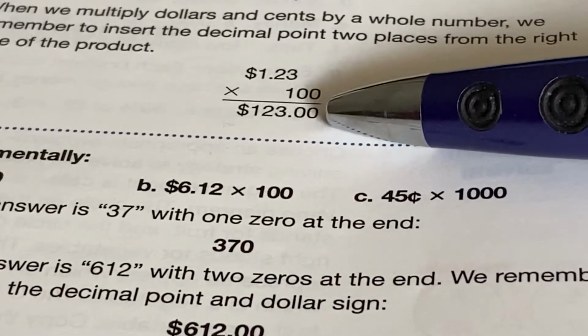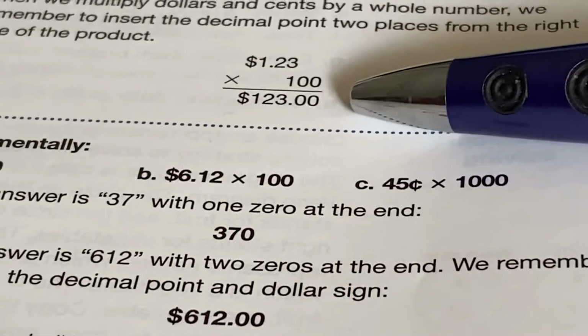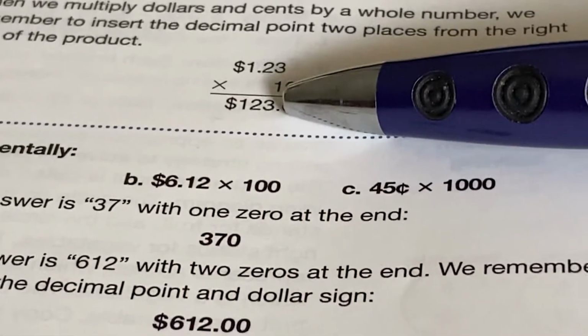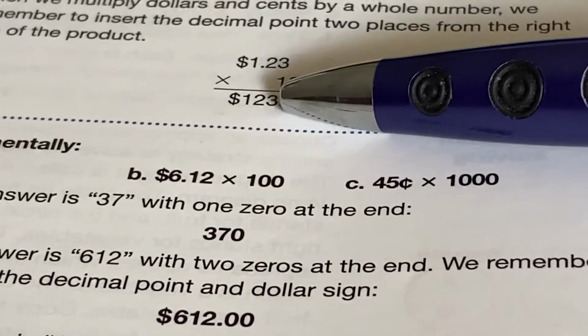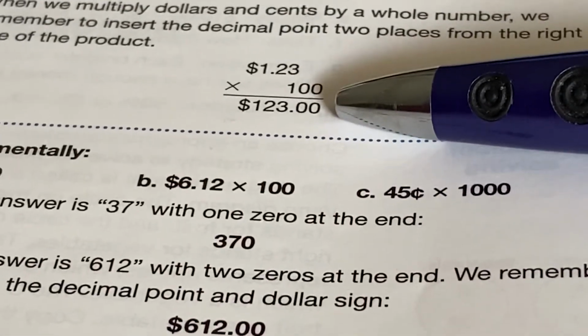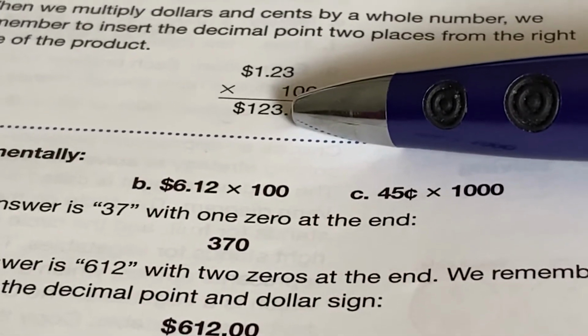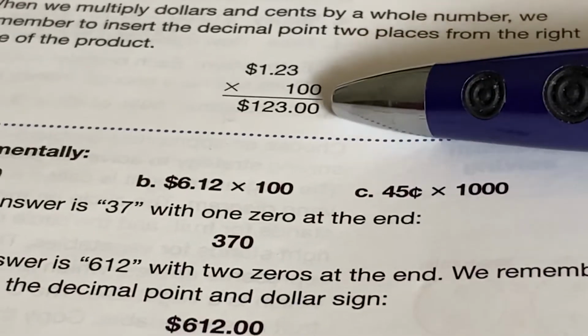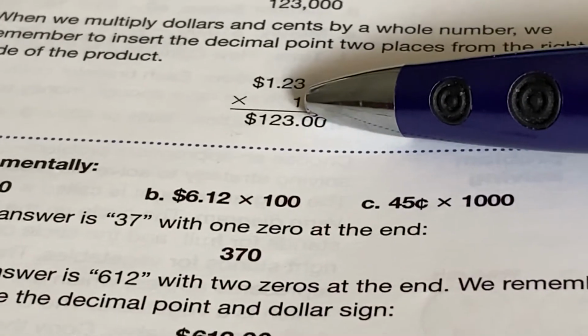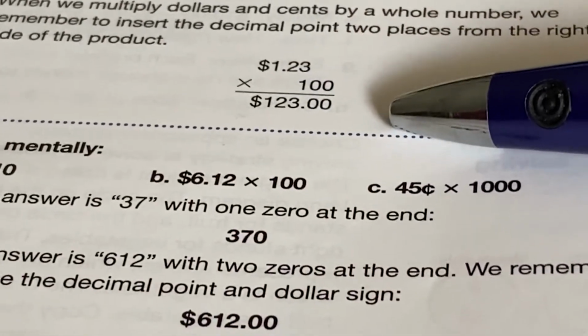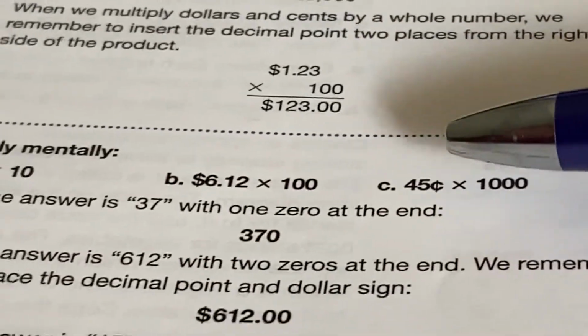So you put the decimal point in front of the tens place all the time, no matter what these two numbers, but in this case it's going to be zeros. So you put the decimal point and then you put your zeros on the end. So really all you've done is 1 times 123 or $1.23.